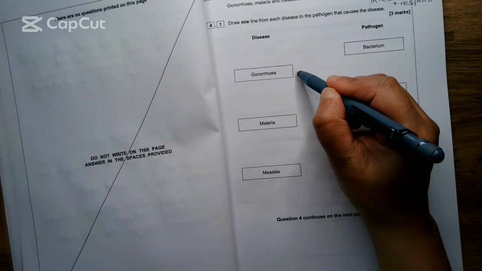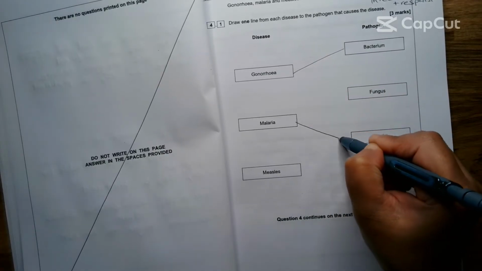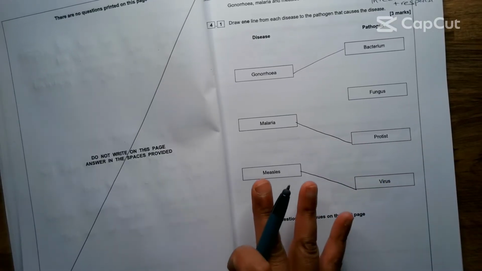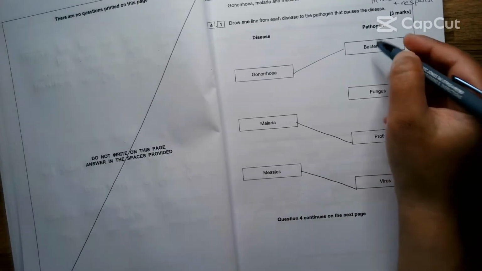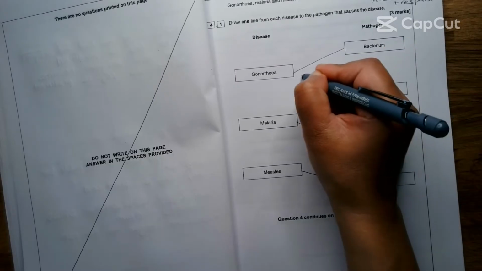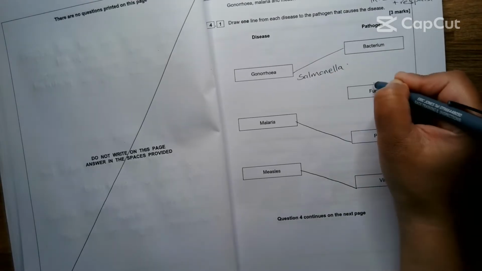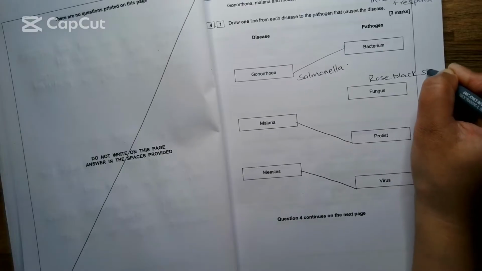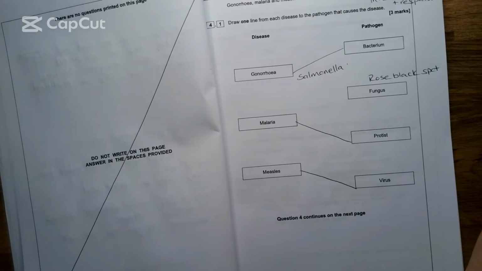So gonorrhea is caused by bacteria, malaria protist, measles is virus. There's 7 diseases that you need to be familiar with in the AQA spec. Gonorrhea is an example of a disease caused by bacterium. The other one you need to know is salmonella. Fungus, you need to know rose black spot, which is a fungal infection that occurs in plants only.